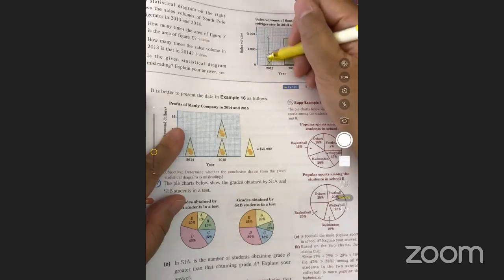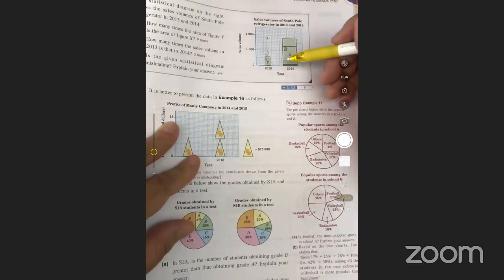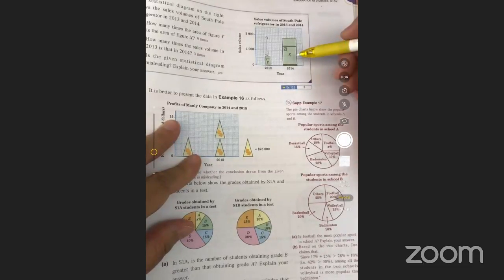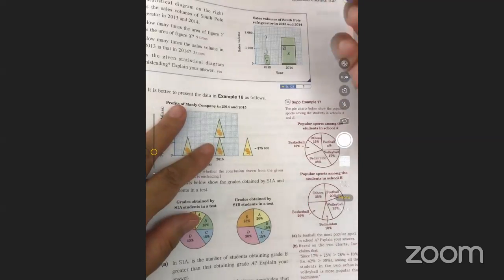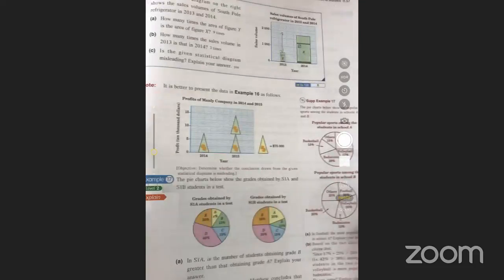But if you look at these two, this one seems very tiny, right? This one seems very big. Therefore, some people may use these kinds of techniques to mislead others, so that it gives you the impression that in this year, the value for this one is very big.